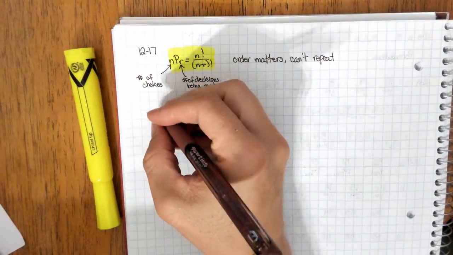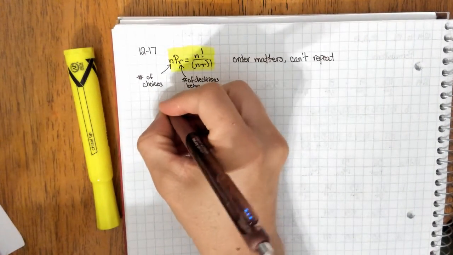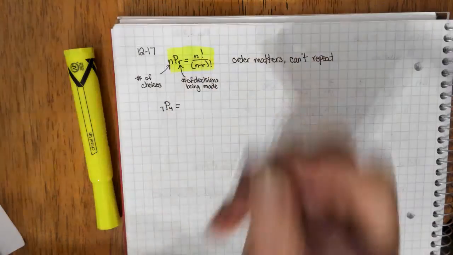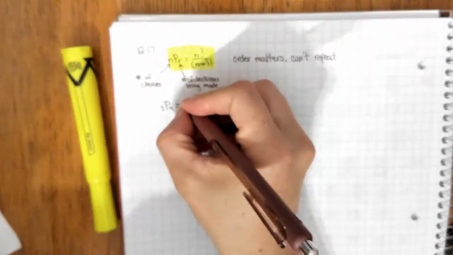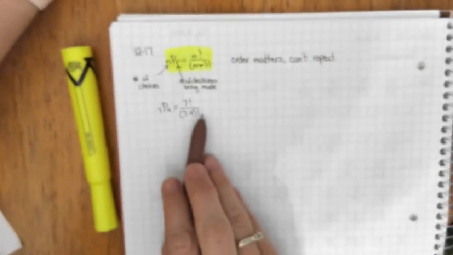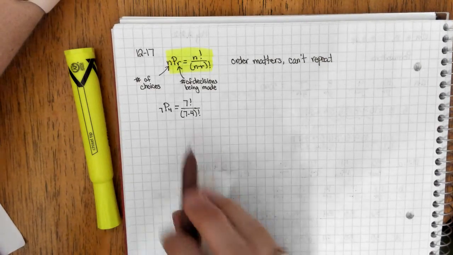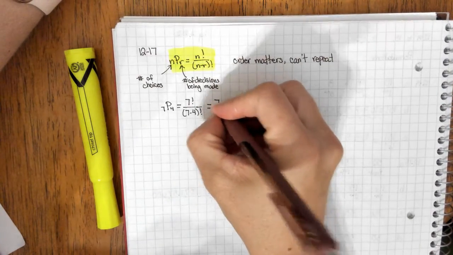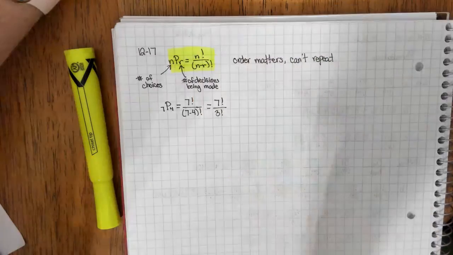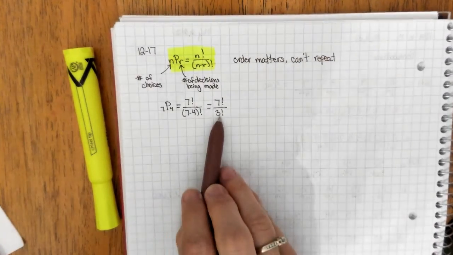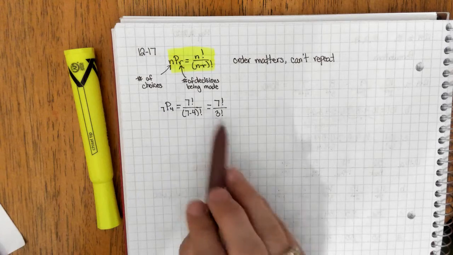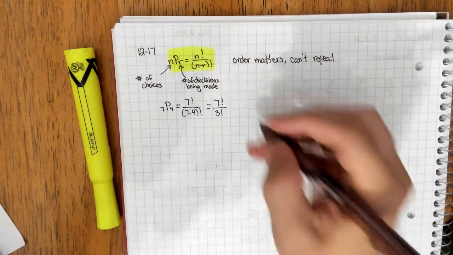So to kind of apply this, 7P4, what this means is 7 factorial over 7 minus 4 factorial. Notice that the denominator's in parentheses. So this is really 7 factorial over 3 factorial. Some of you are just going to go straight to here because you're going to say 7 minus 4 is 3. You're not going to write this step, and that's okay.